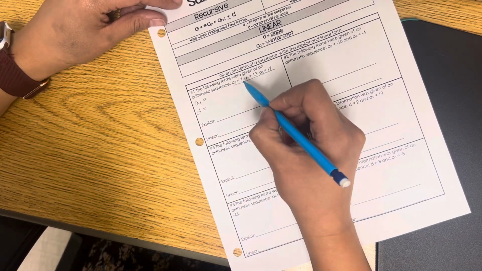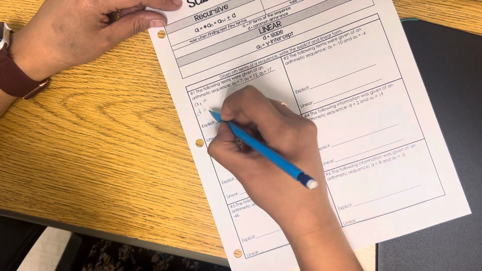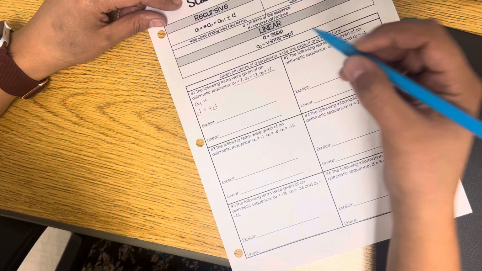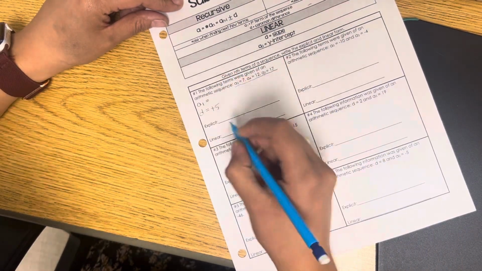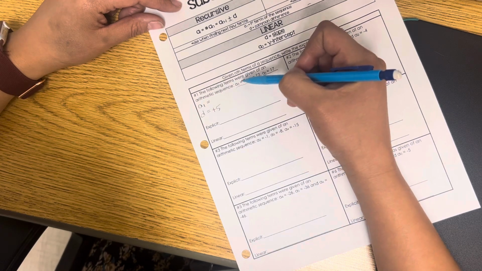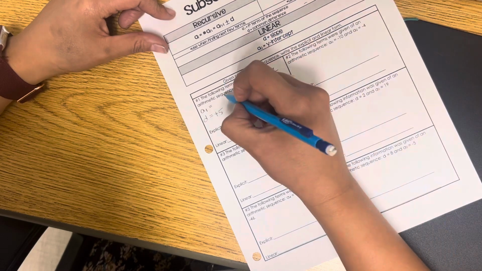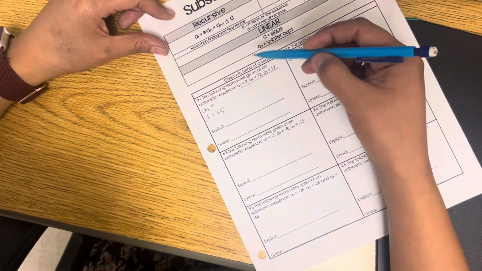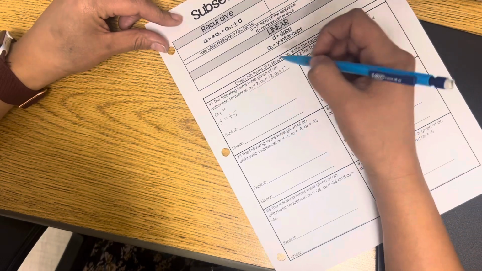Now my common difference is easy enough because my pattern is going from 7 to 12 and 12 to 17, which means we're adding 5 every single time. And then my first term is a little deceptive because it's not always going to be given. Well, if I know my third, my fourth, and my fifth, in order to find my first, I have to work backwards. If I'm adding 5 every single time forward, to go backwards, I'm going to subtract 5.